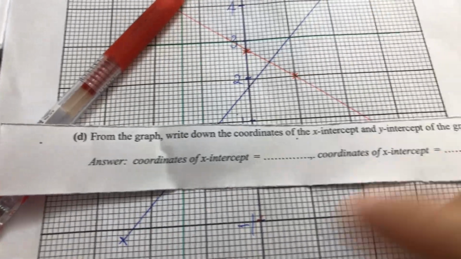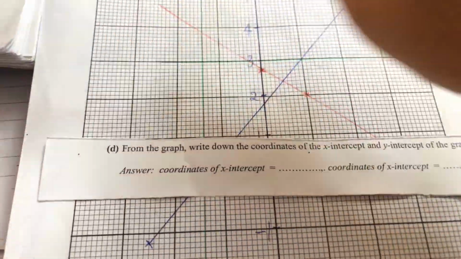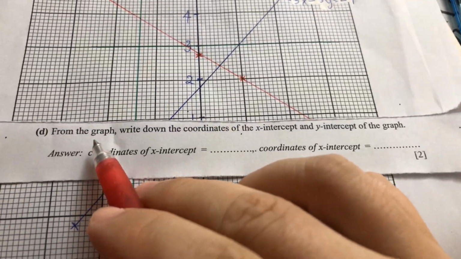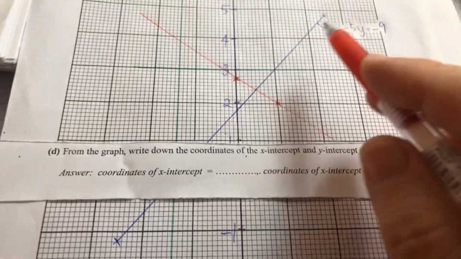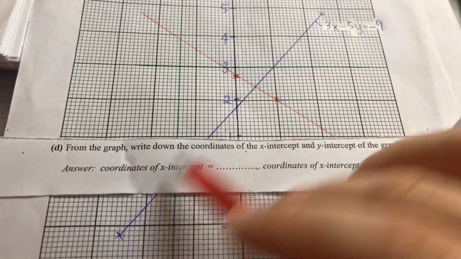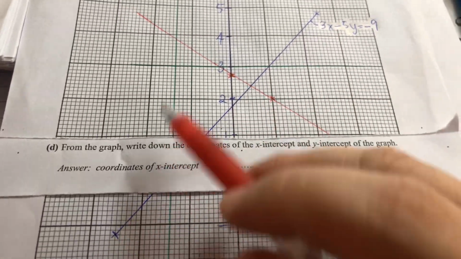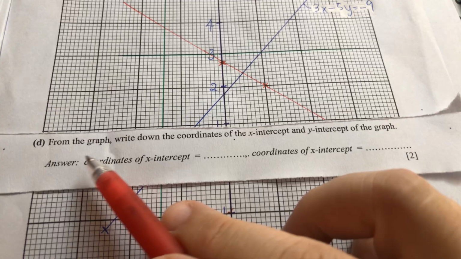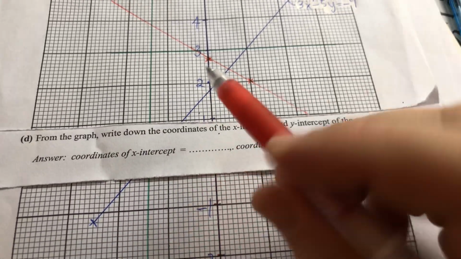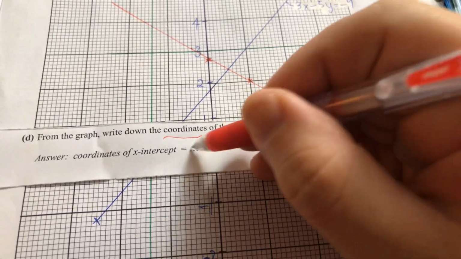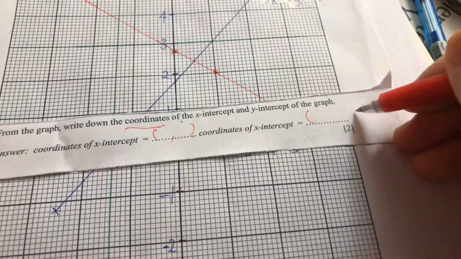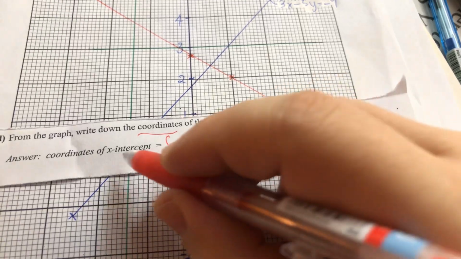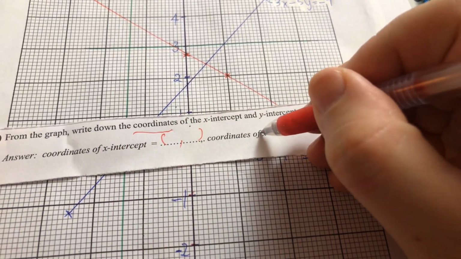D. Okay. Part D says from the graph. Now, if they say from the graph, you cannot use algebra to work out the answer. You have to use your graph, the graph that you have drawn, this blue line. So far, we have only drawn this blue line. The red line is for the later part. They want you to write down the coordinates. Coordinates means you must have the bracket and the comma. Bracket and the comma. Okay, sorry, this is x, the mistake. This is y.